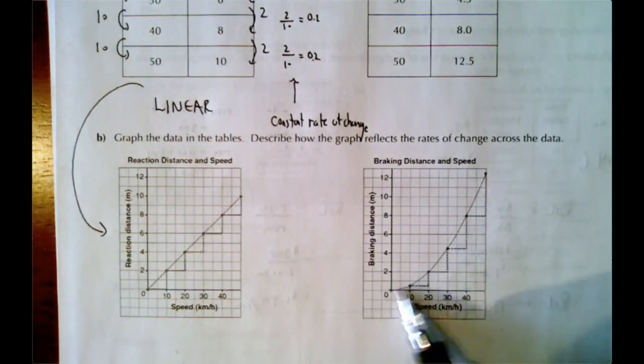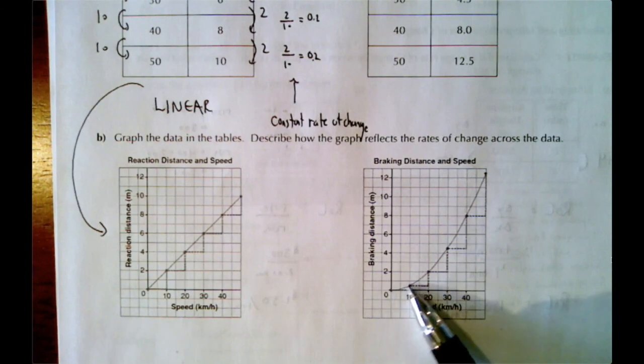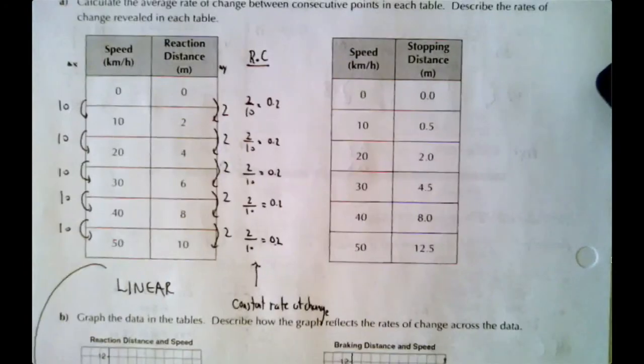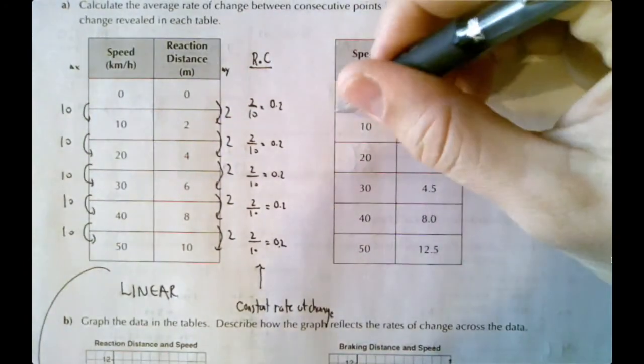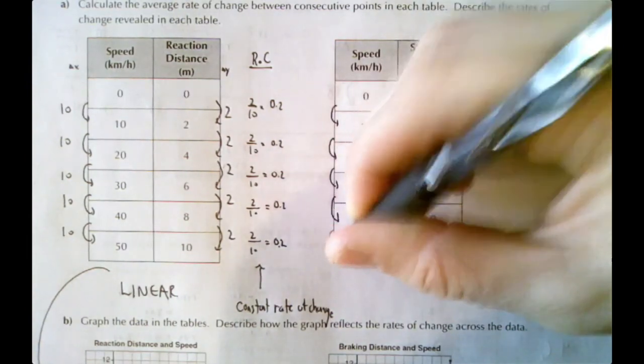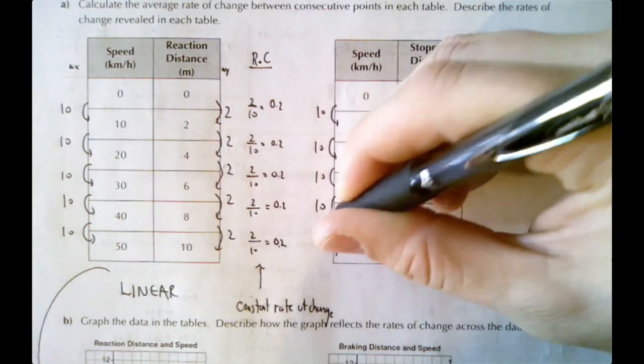Now I've kind of spoiled the next one. If we look at the next one, it's a curved relationship, and it's curved and it's increasing. So if we look at the rates of change in our table above, we should get rates that are increasing. Well, let's find out. What's happening to our x's? Well, it's going up by 10, and then up by another 10, up by 10, up by 10, and up by 10.